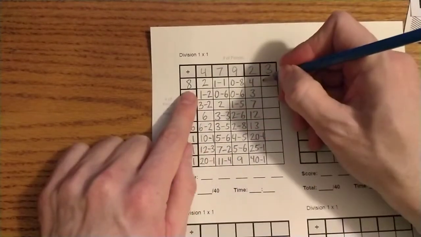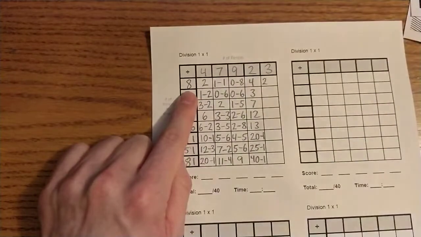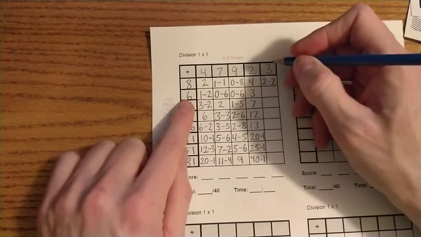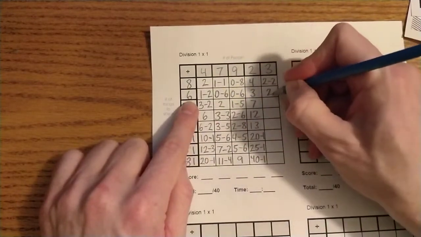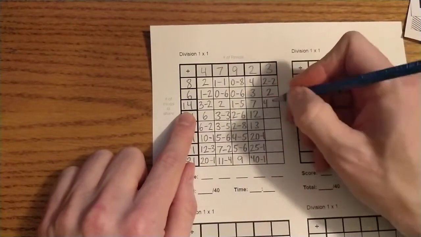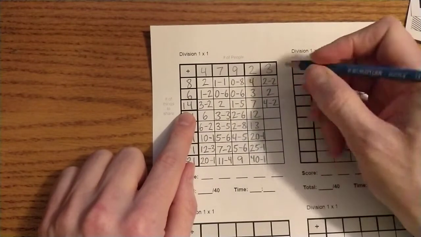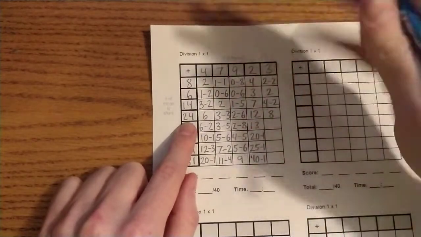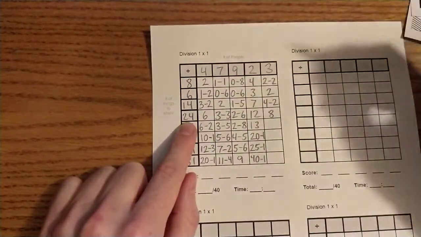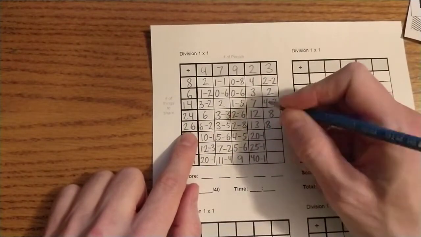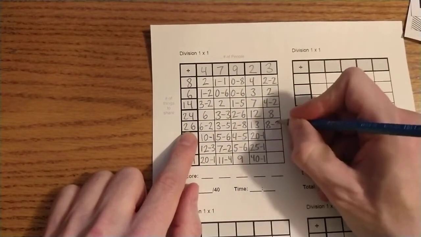3 into 8 is 2, because that's 6, and then there will be 2 to make 8. 3 into 6 will be twice. 3 into 14, well, 3 times 4 is 12, and there'll be 2 left over. 3 into 24 happens to be 8. That one is just something to memorize. 3 into 26, it's also going to be 8, but now there's going to be 2 left over.